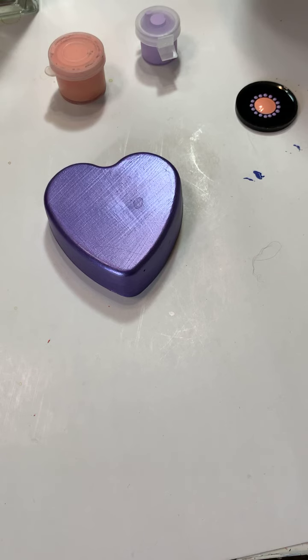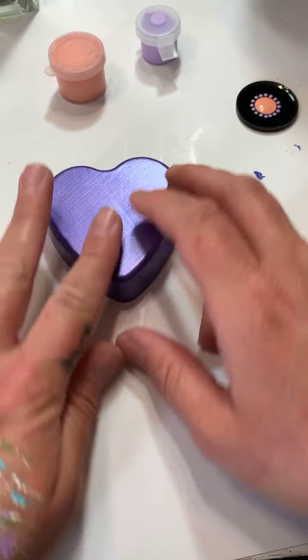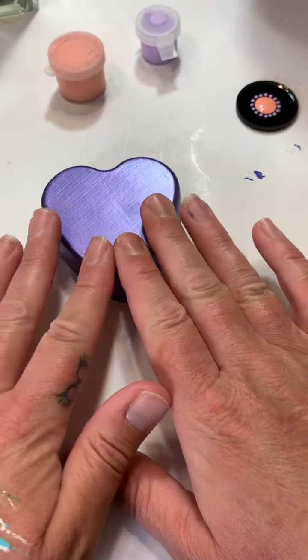I found at Michael's the other day little 3x3 canvases that are already lined out for mandalas. Oh, that's cool, Catherine. That's awesome. That's really cool. There's so many cool tools out there, you guys.